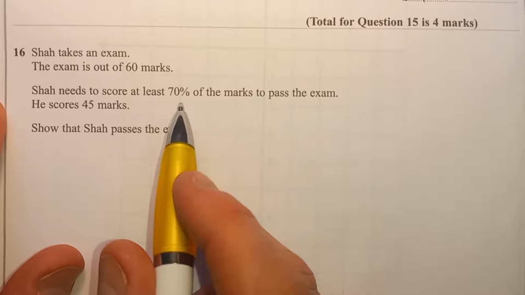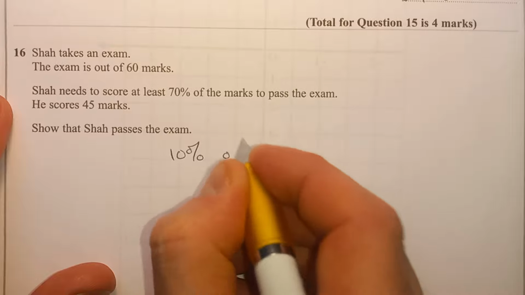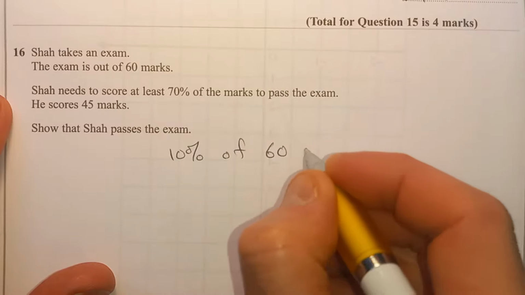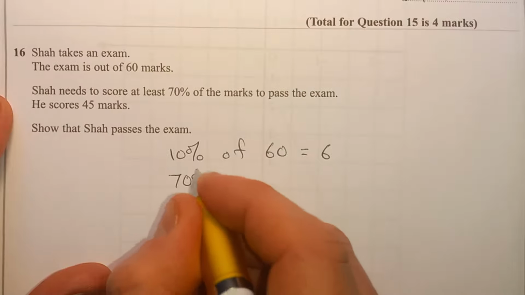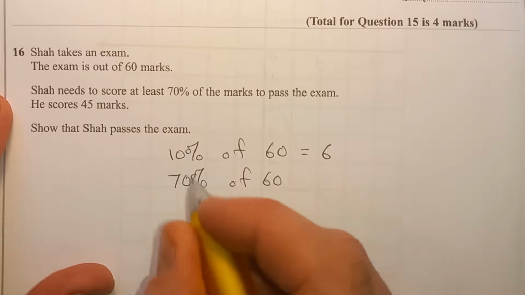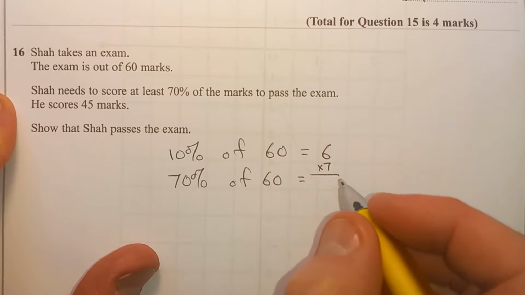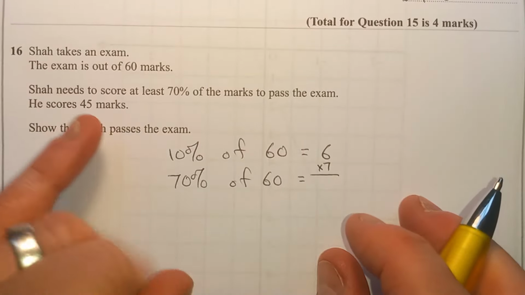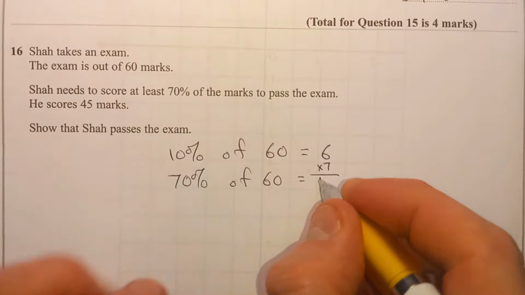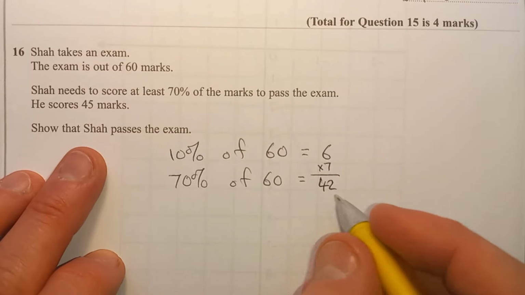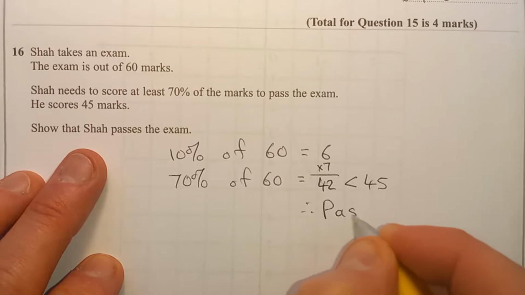Right, well, let's work out what 70% would be, so we know the score that he's aiming for. Well, 10% of 60 marks will just be 6. We'll take the 0 off. So if we want 70%, well, that's 7 lots of 10. So we can just multiply that by 7. So 6 times 7, we've got 7, 14, 21, 28, 35, 42. So he needs 42. He's got 45. So he's passed.